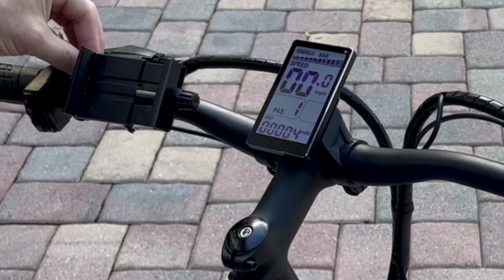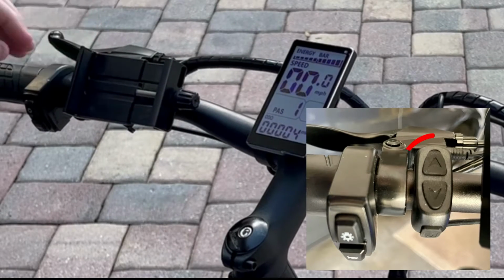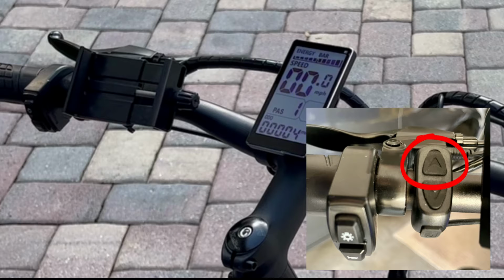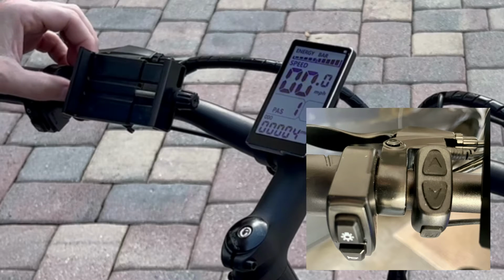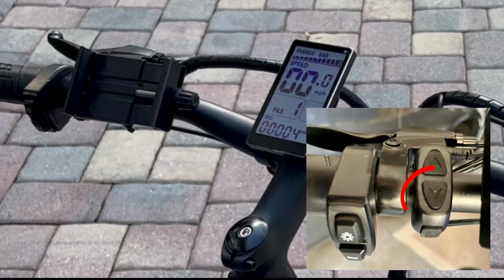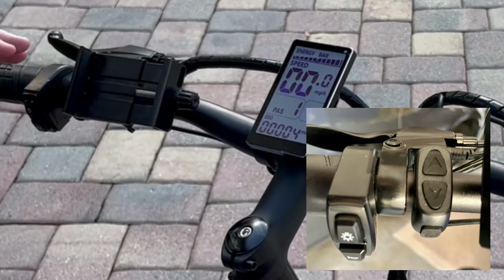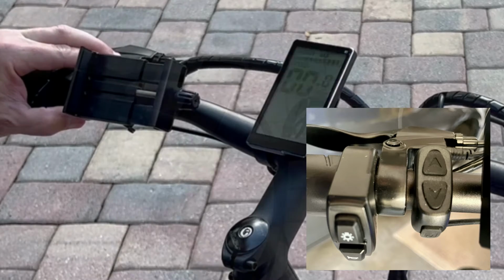If you do a long press of the up arrow, it will set the cruise control at 6 kilometers per hour. If you do a long press of the down arrow, it resets the odometer. The M button also will go through the display settings, but it also turns on and off the screen.